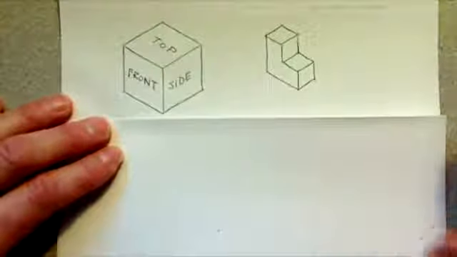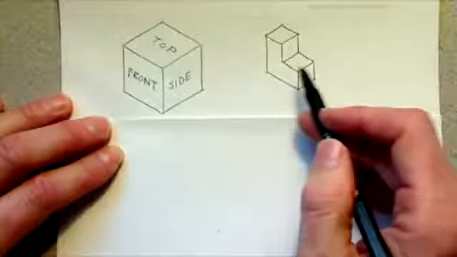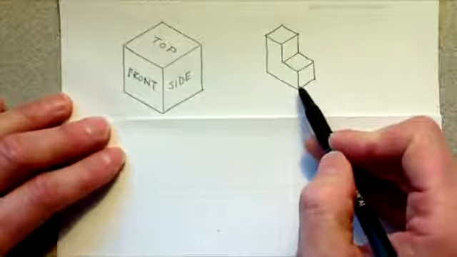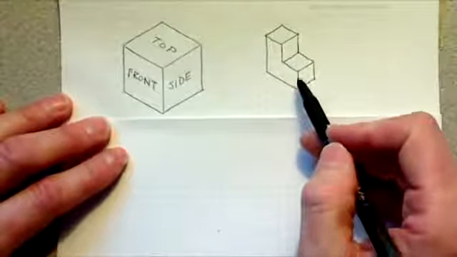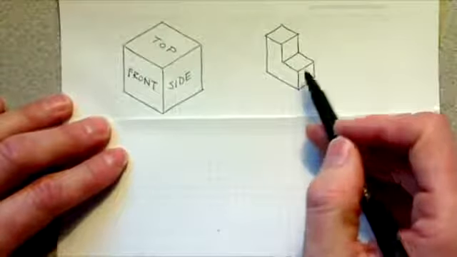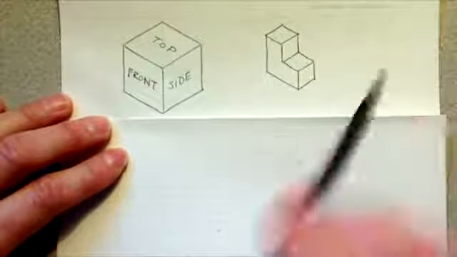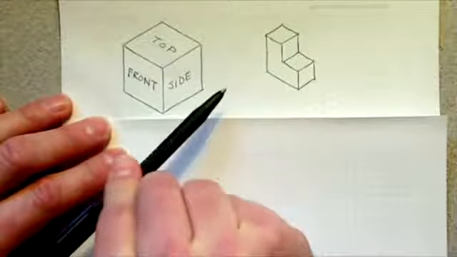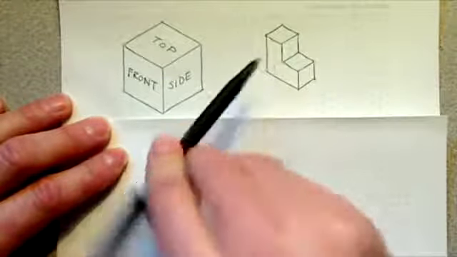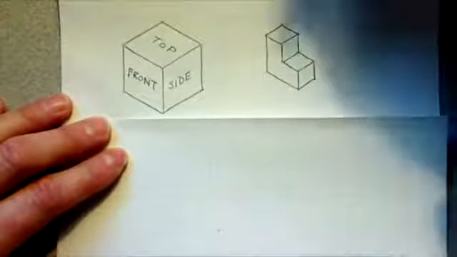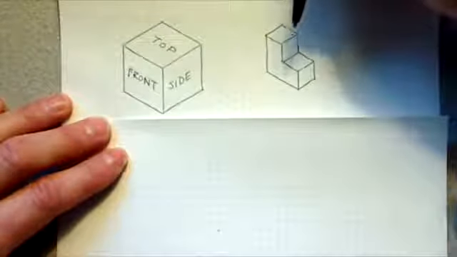So let's take a look at an example. I've drawn another simple geometric shape here in an isometric view. And what we want to do is create the 3-view orthographic projections. Now, first thing that we're going to do is take a look. This is going to be the front side, so viewing it from this angle is going to be the front. This side is going to be the side. And viewed from up here, this is going to be the top.